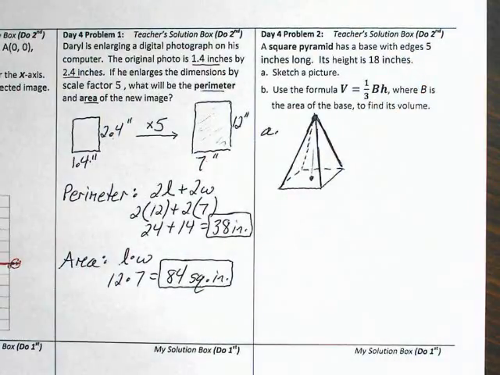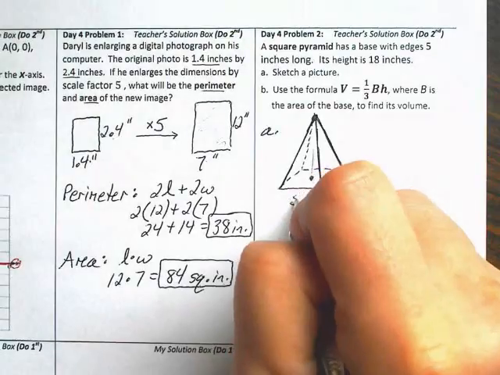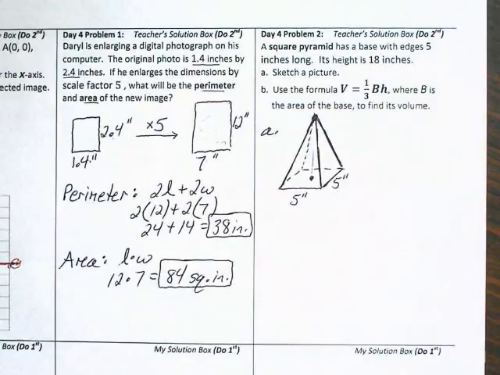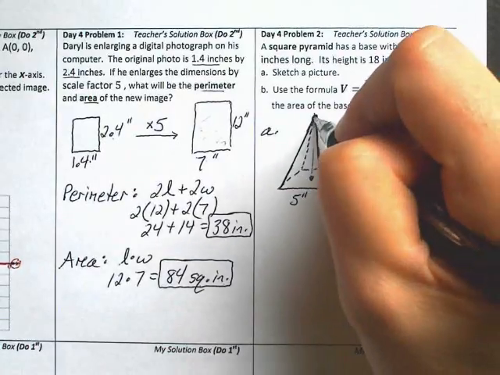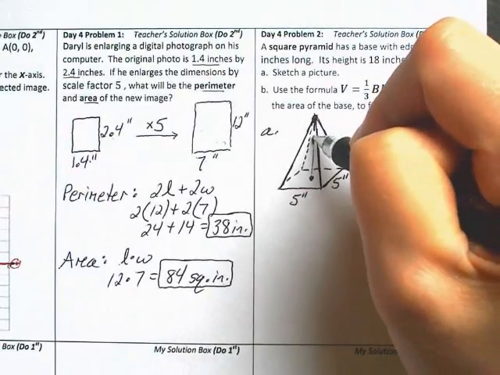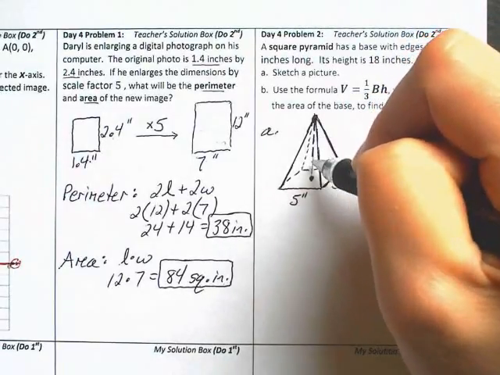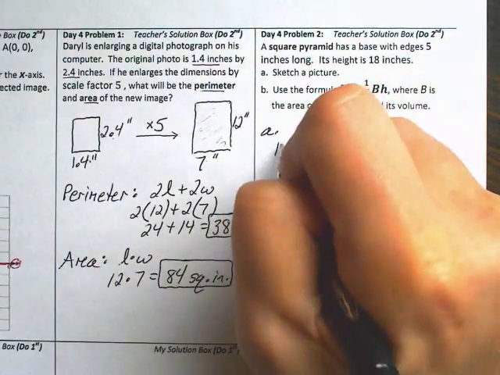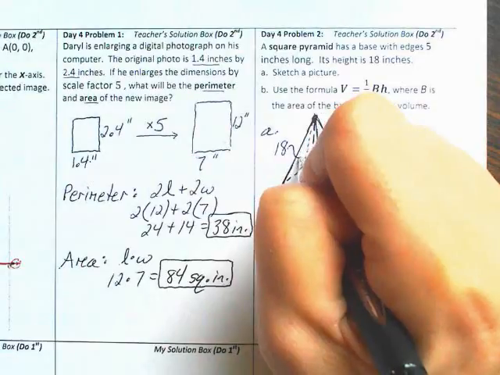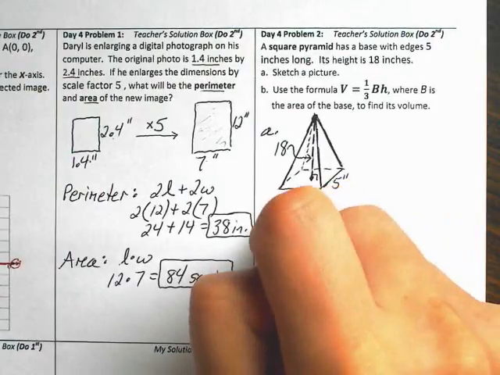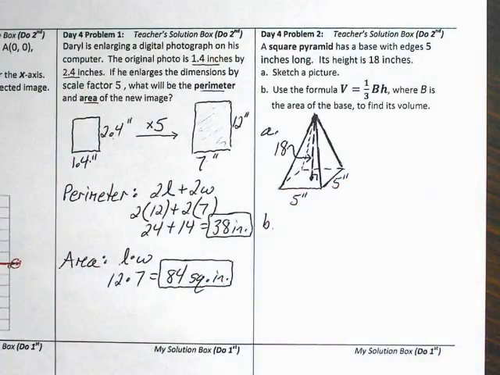Now for some labeling, we're told that the edges of the base are 5 inches, so this is 5 inches, and this is 5 inches. And the height, which is from the point to this dot in the center of the base, let's draw that in there, touching the bottom at a 90-degree angle, that is 18 inches. So 18 pointing right at that little dashed line. There is our picture.